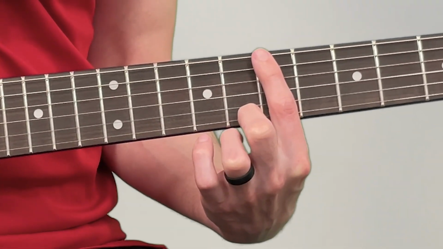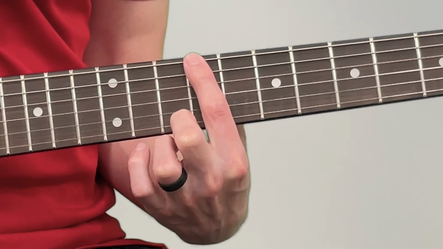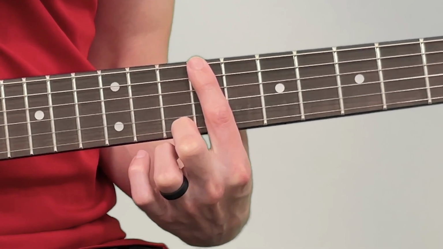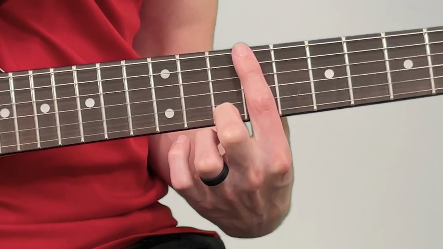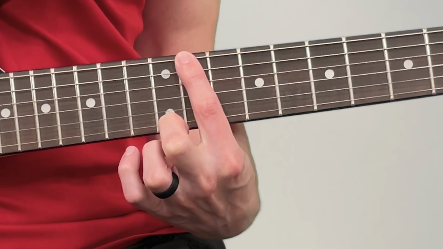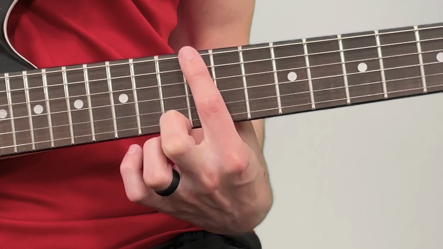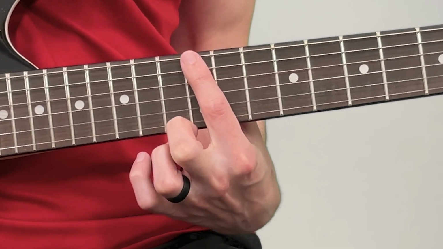I need to go up another whole step, so that's the 9th fret, or the note C sharp. Then I need to go up another full step, 2 frets, so that's the 11th fret, or the note D sharp. Then I need to go up a half step, which is 1 fret, the 12th fret, or the note E.